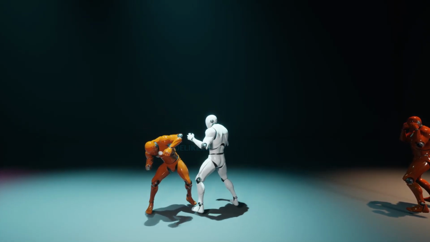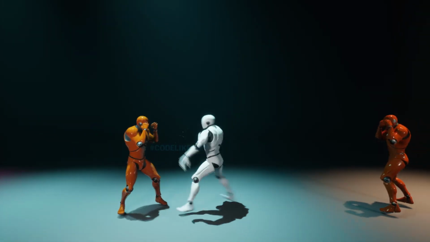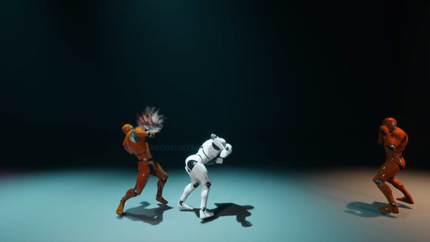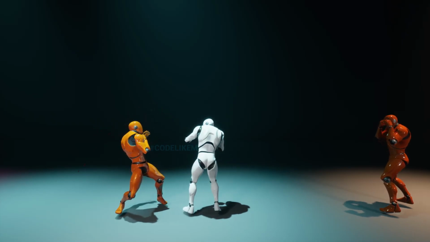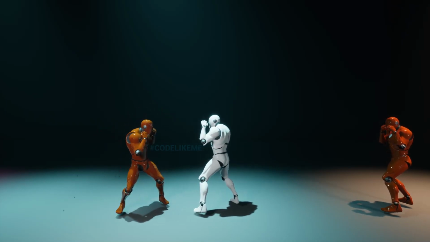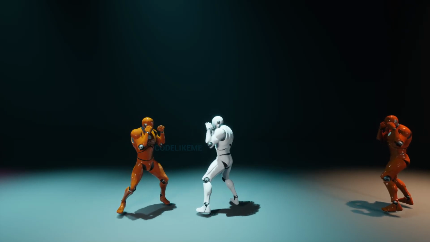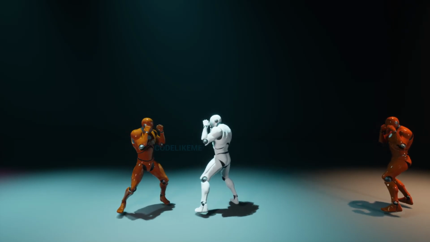So it has three components actually. Blood particles, a red blood cloud-like effect, and a white dust-like effect. So all three components are spawned together here.